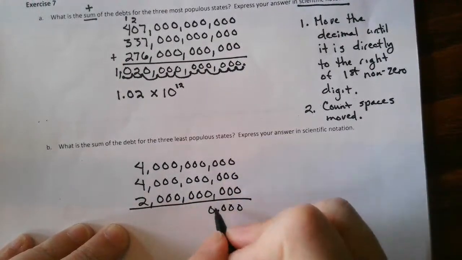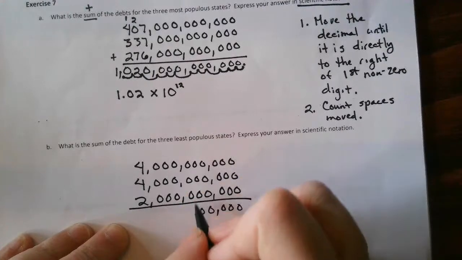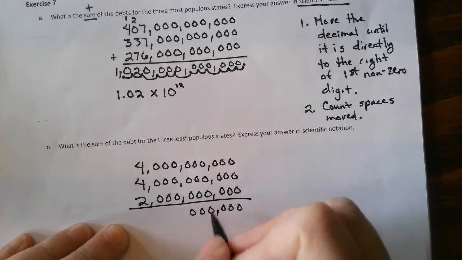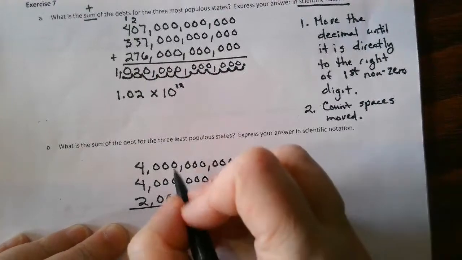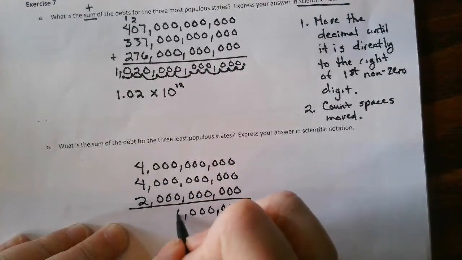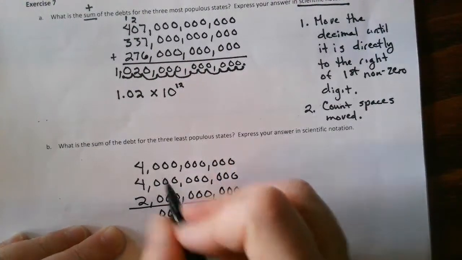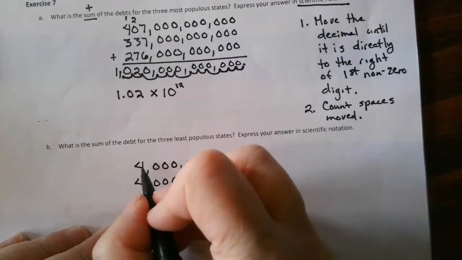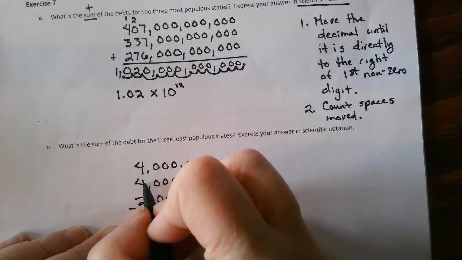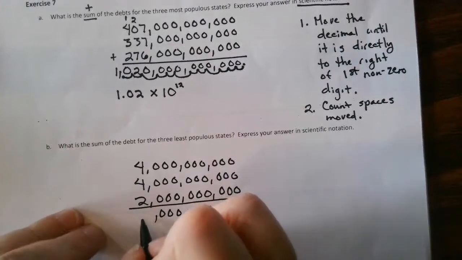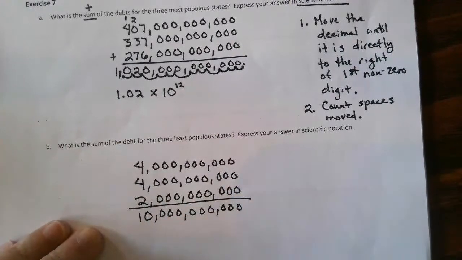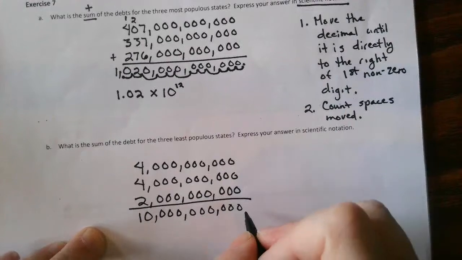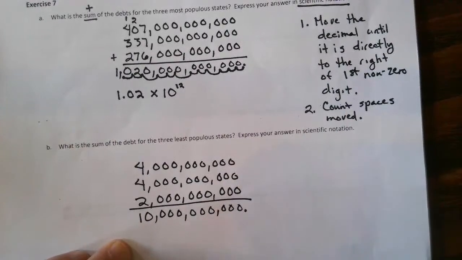You do not need to write your commas. The commas are just there to help you keep track of how many zeros you have. That's the only reason for the commas. So then we have 4 and 4, which is 8, and another 2, which is 10. Now we're going to move the decimal point. So our invisible decimal point is always here to the right.